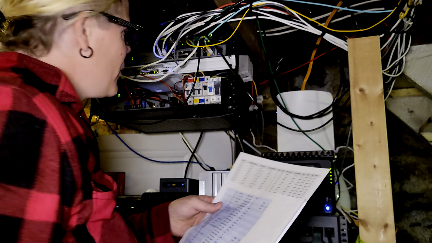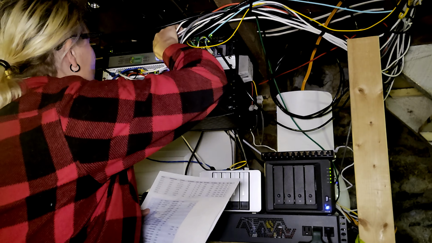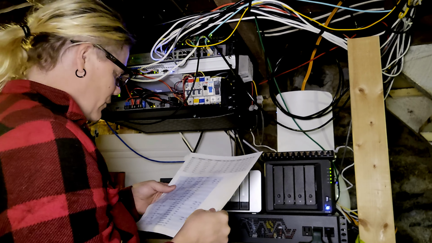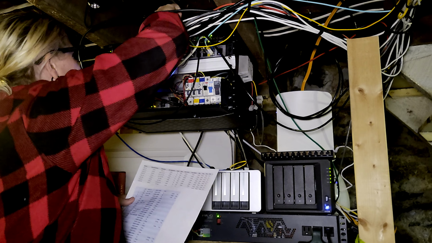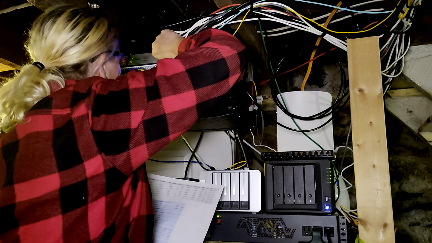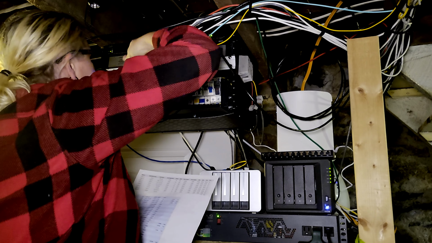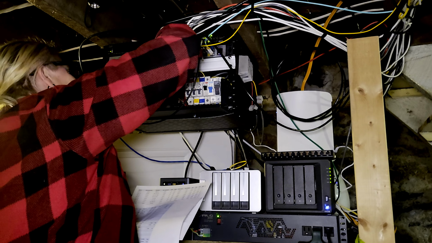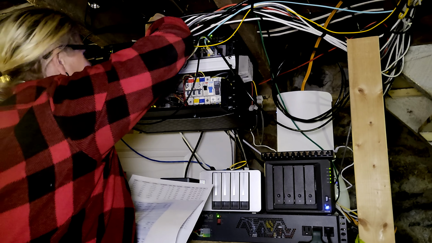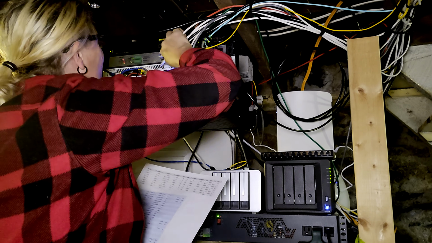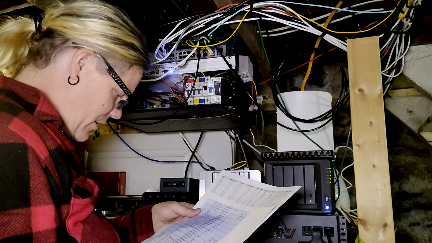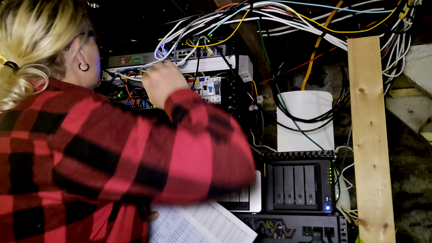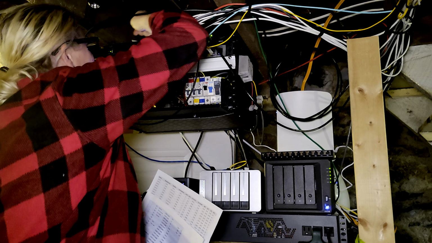Cisco can be very stupid. I'm not a big fan of it anymore. Okay, so 4 on there. This here. Alright. Now what's that one? No, it's 18. Okay, so that goes here.